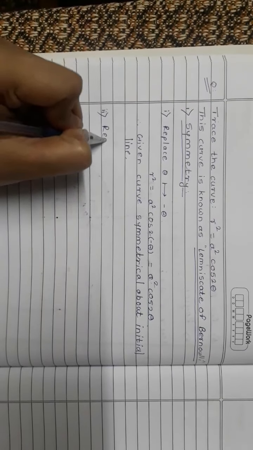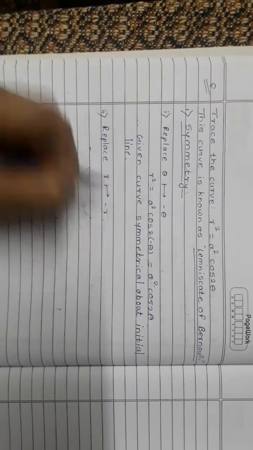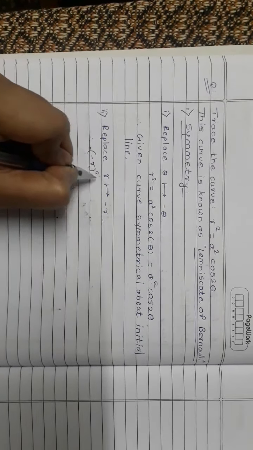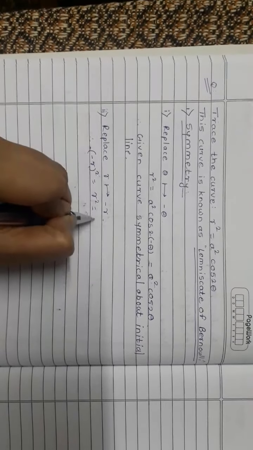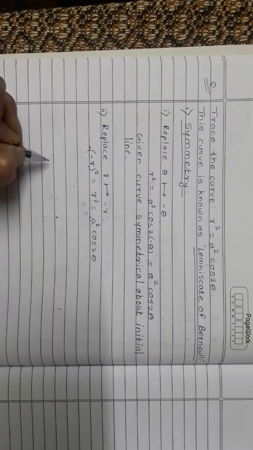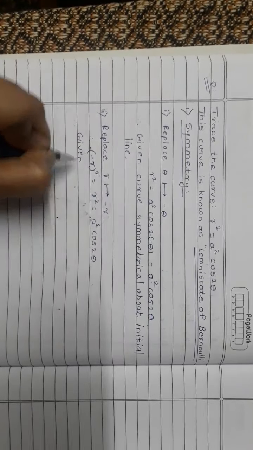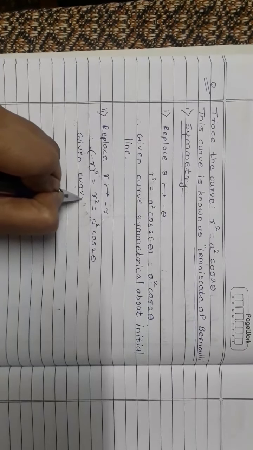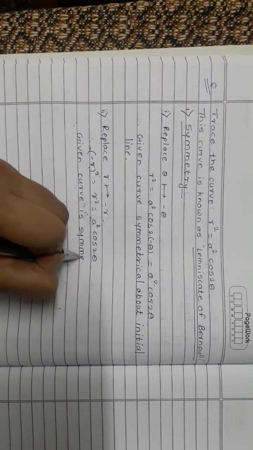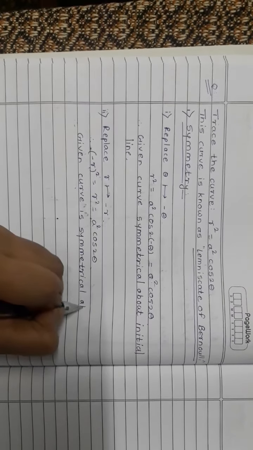The next thing we observed here is that the power of r is even, so we are going to replace r by minus r. Therefore the equation becomes minus r square, which is nothing but r square, which is a square into cos 2 theta. So the equation remains unchanged, which means the given curve is symmetric about the pole as well.